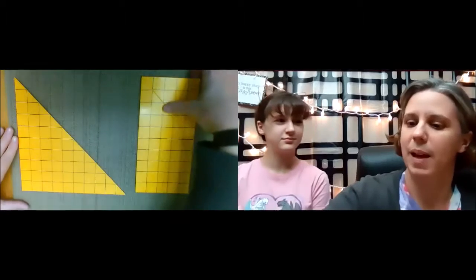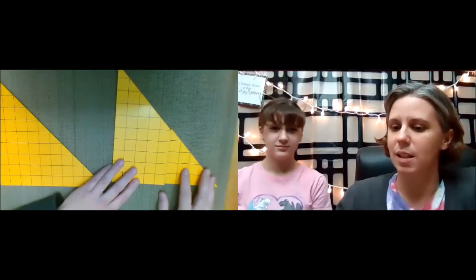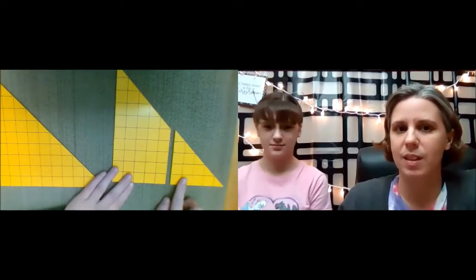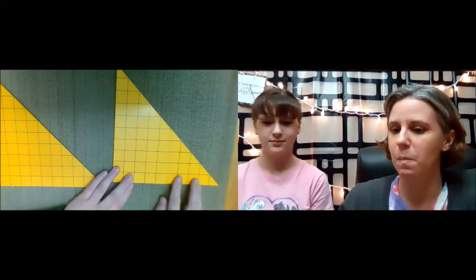Interesting. Okay, I'm going to put that back and let's look at this. Selena took this piece off of the side over here and she glued it on or moved it up to the top. Interesting.